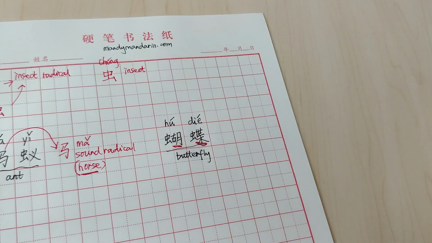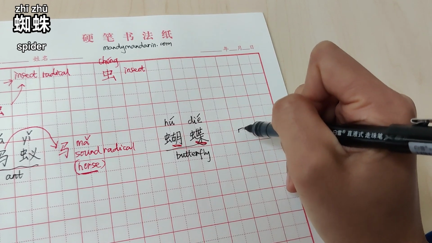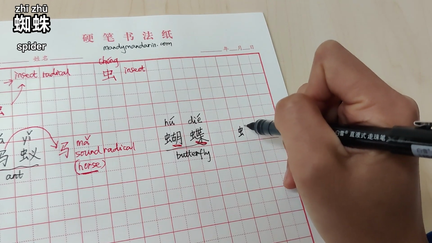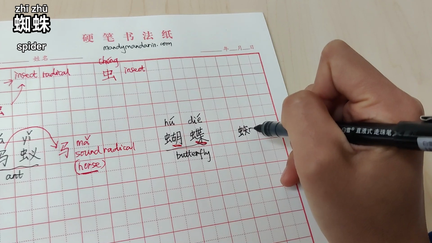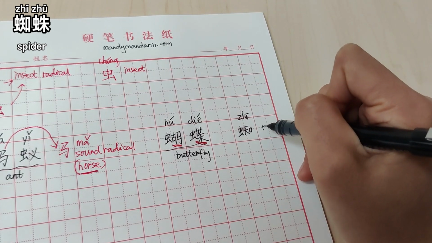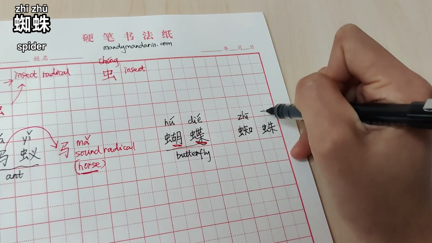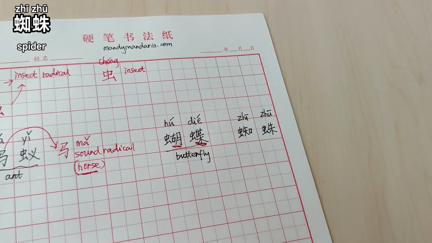And the next one is the insect that I'm afraid of. 蜘蛛.